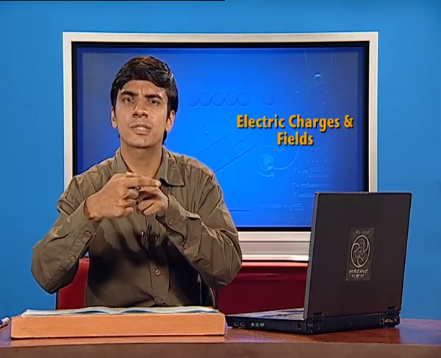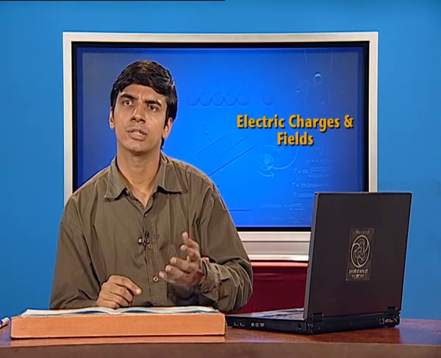So, there must be some charges residing over it. That is, say suppose delta Q is the charge and delta L is the length of my finger, that is the string. What will happen is that the linear charge density will be lambda equal to delta Q by delta L, where delta Q is the charge on this length and delta L is the linear element.